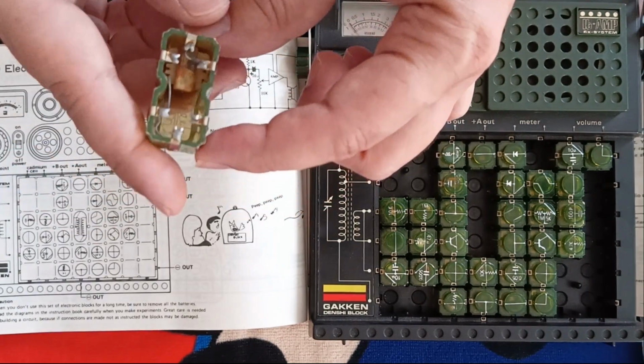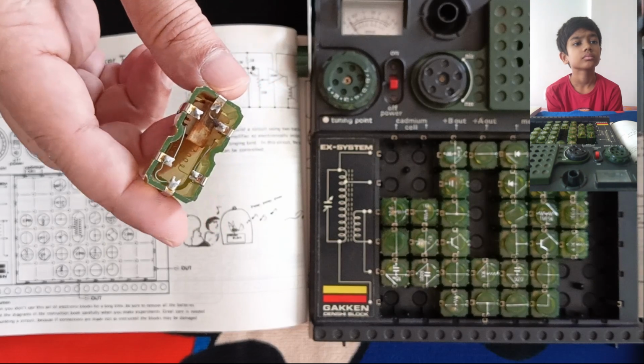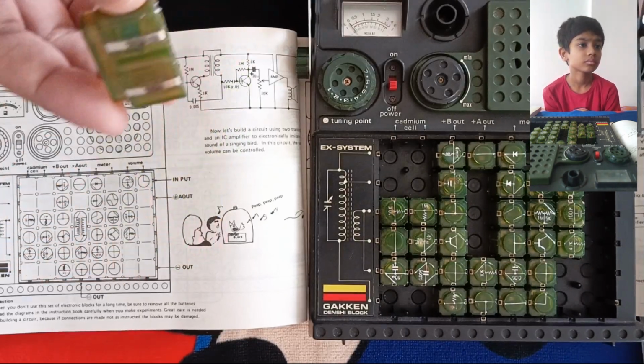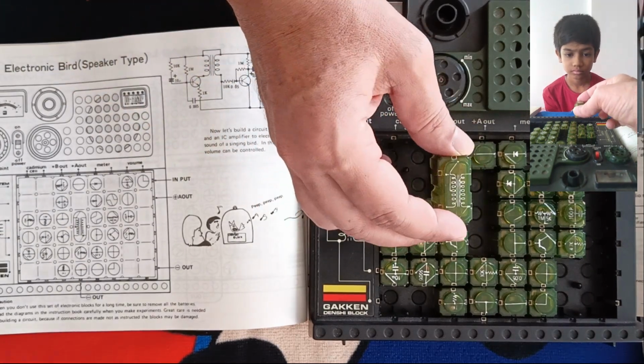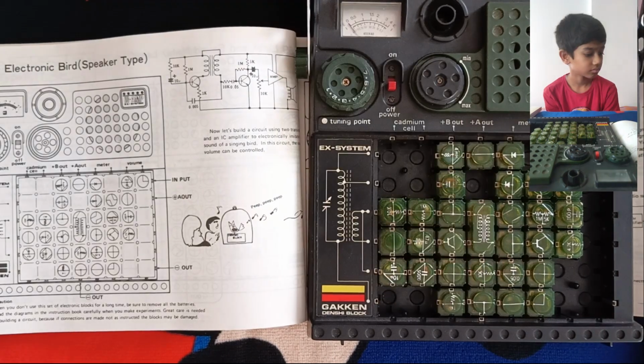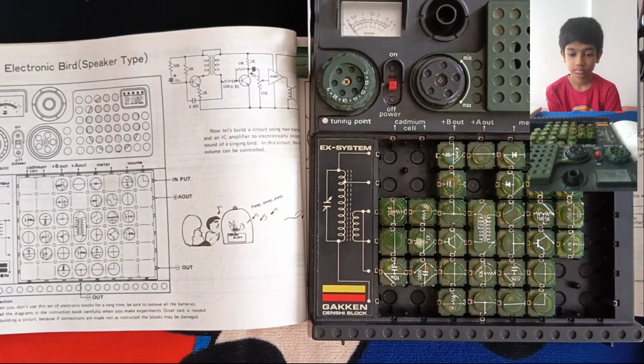Here we can see the transformer used. Okay, let us place this. Now we can test. Turn the circuit on.